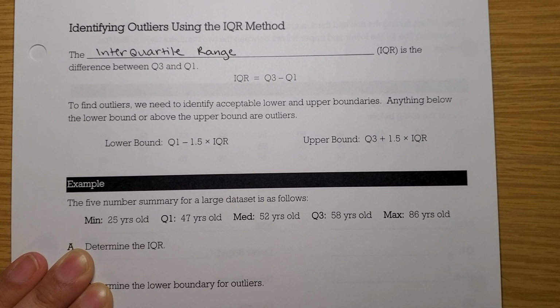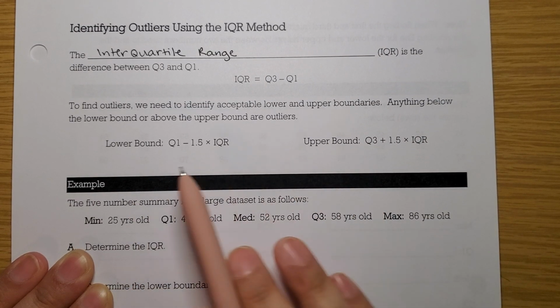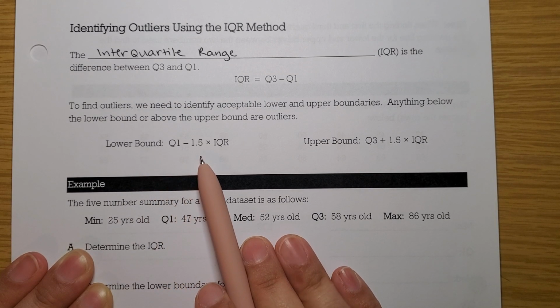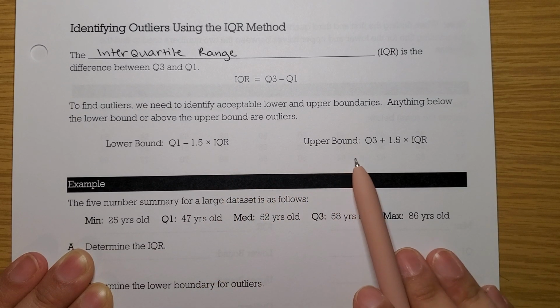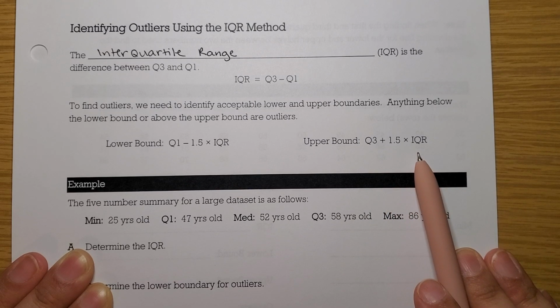Then we're going to use that interquartile range to identify where those boundaries are that are considered the lower boundaries and the upper boundaries. And these are our formulas. For the lower boundary, we're going to take the first quartile and subtract 1.5 of the IQR. And for the upper boundary, we're going to take the third quartile and add 1.5 of the IQR.